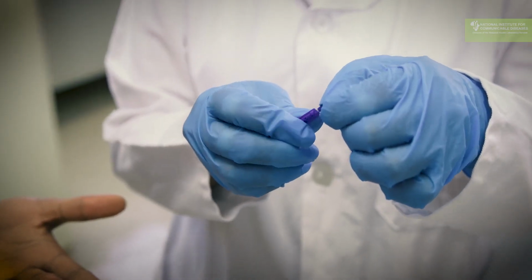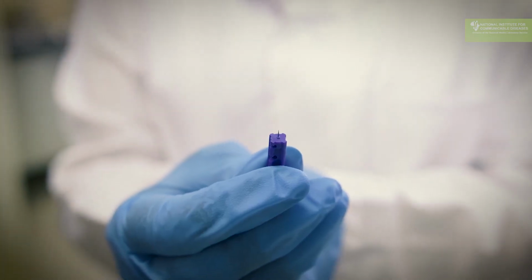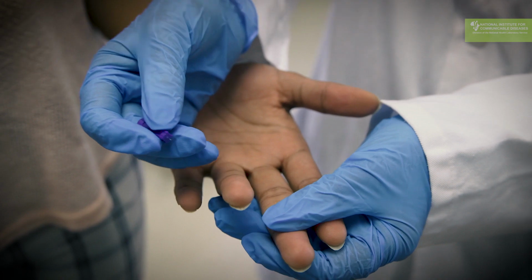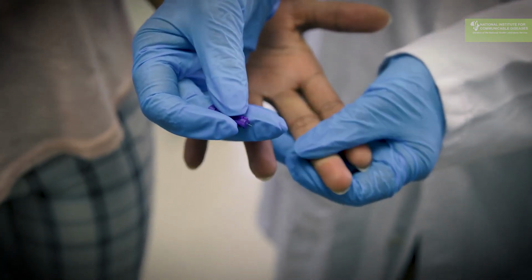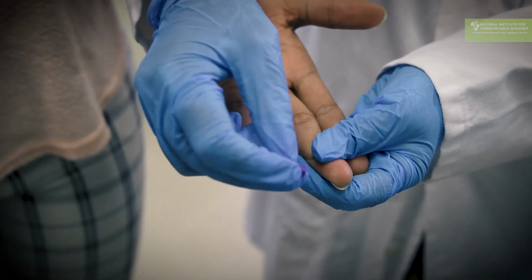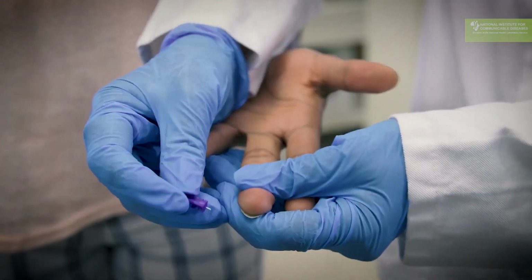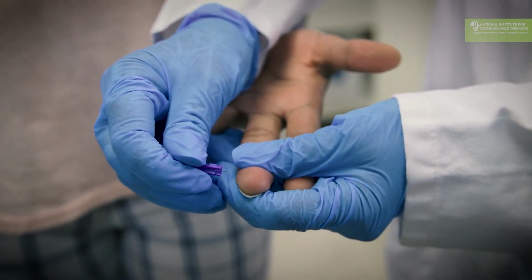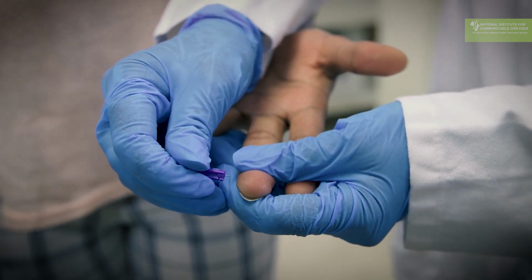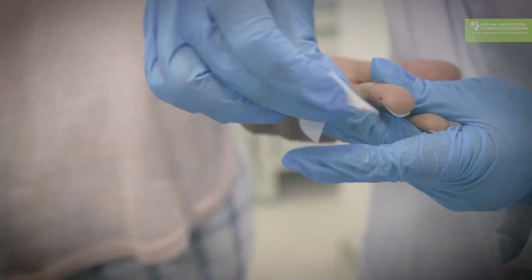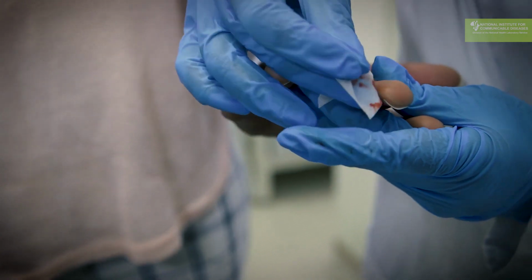You twist off the lid, and then you have the sharp needle. This needle is what you use to prick the finger. You're going to hold the finger pretty tight so you get the blood pooling. You never prick at the center, you're going to prick off center, and you do it in one smooth movement. You wipe the first drop off.